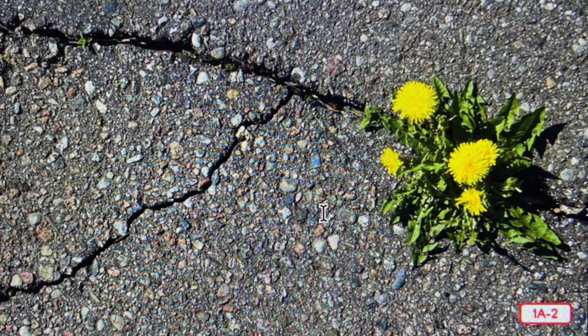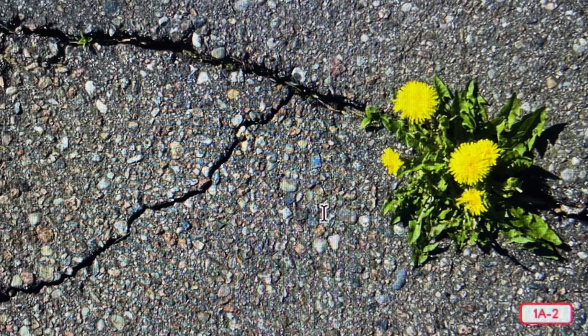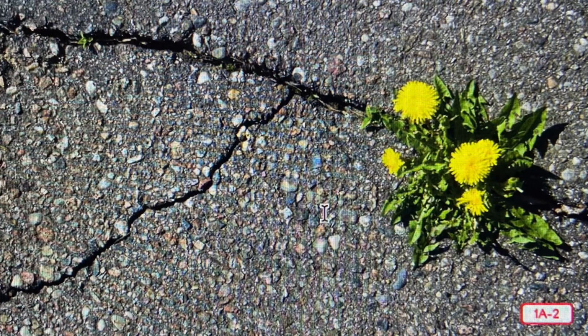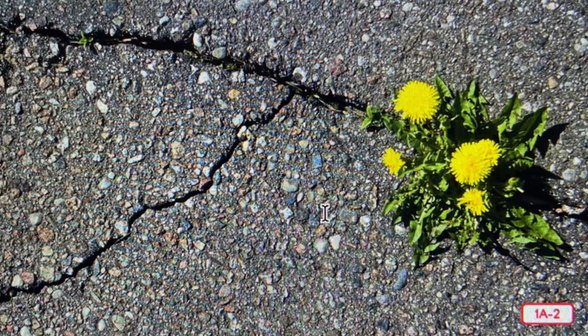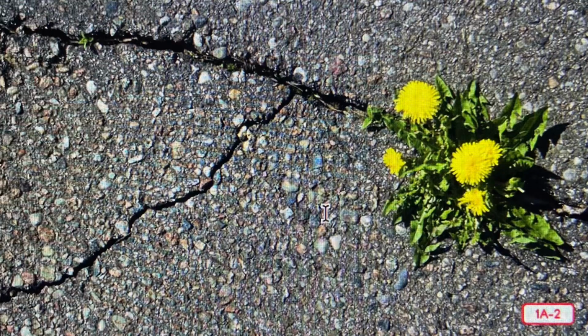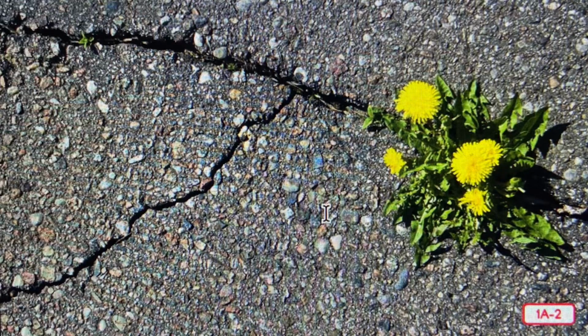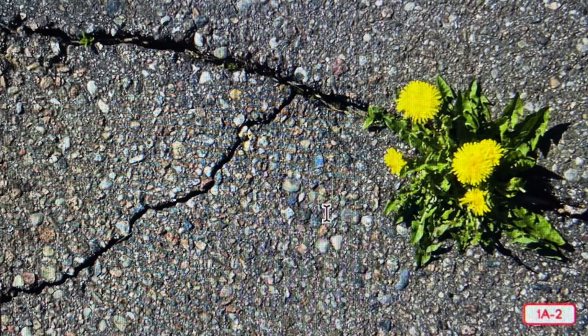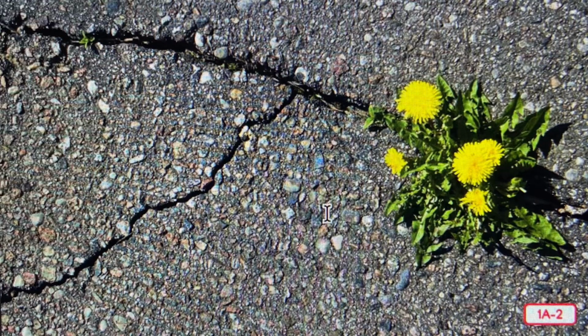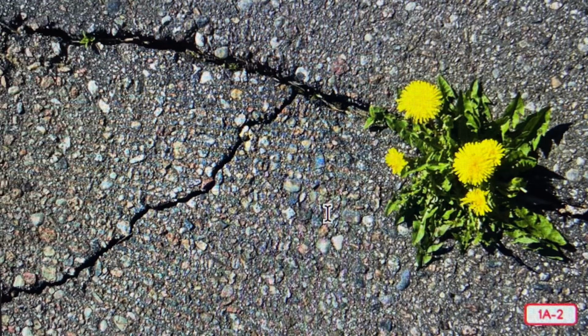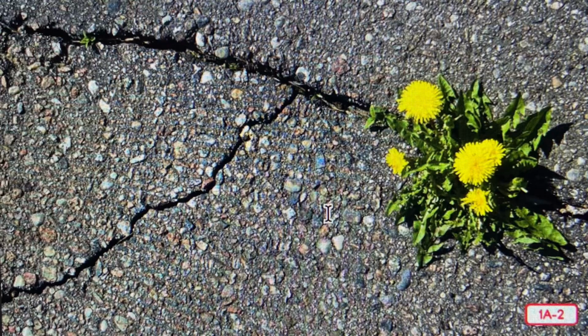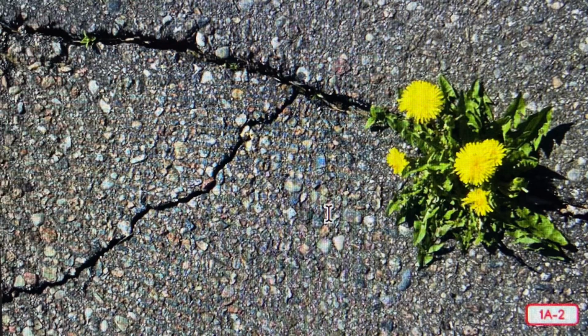Plants need 4 basic things in order to live and grow: food, water, air, and light. If a plant has these things, then it can survive, even in a little crack in the sidewalk. The yellow flowering plant in this picture is called a dandelion.